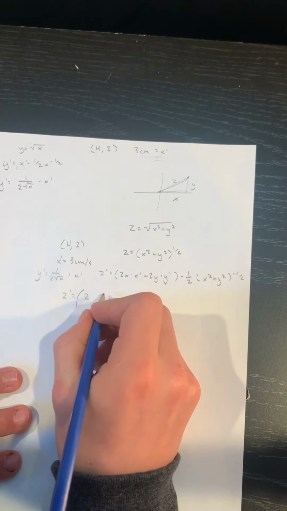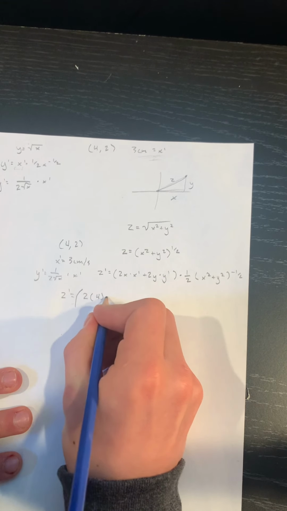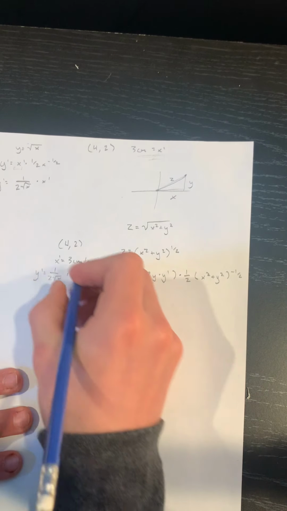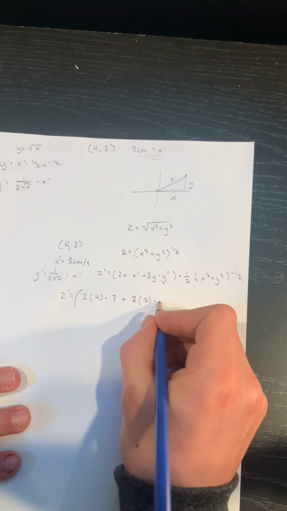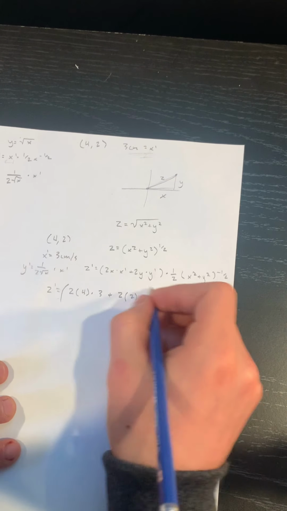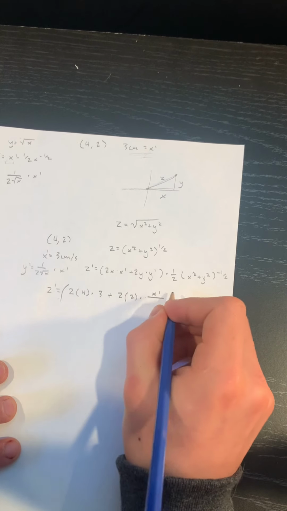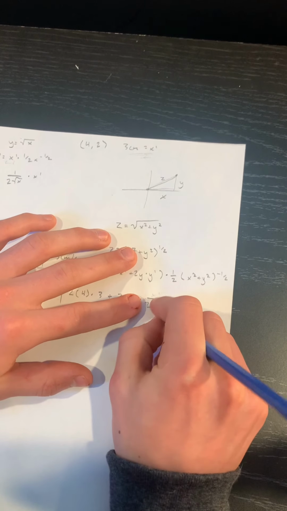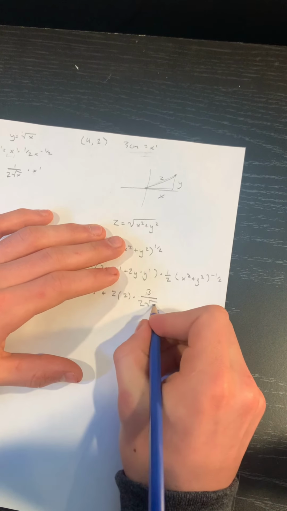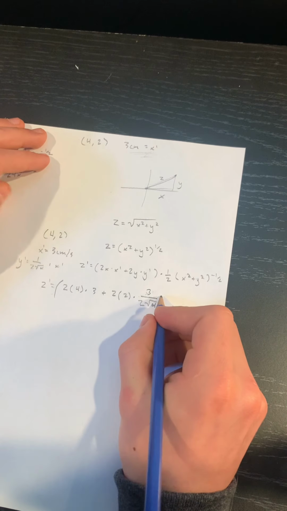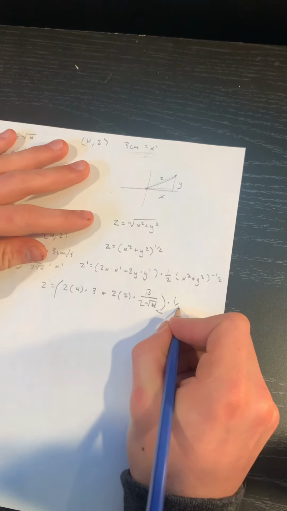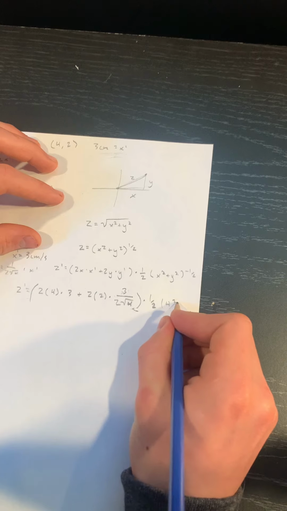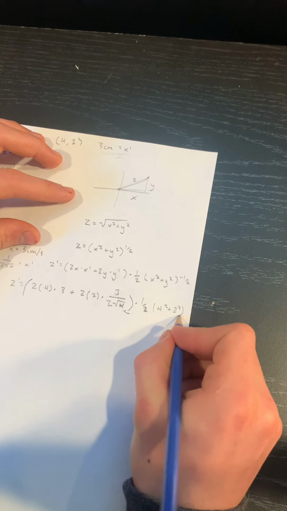So 2, our x value, times 4, times x prime, which is 3, plus 2, our y value, times y prime, which is x prime over 2 root x, so x prime is 3 and root x is 4 in that term. Then I'm going to do 1 times 1/2, and then our x value, which is 4, squared plus our y value, which is 2, squared, to the negative 1/2.